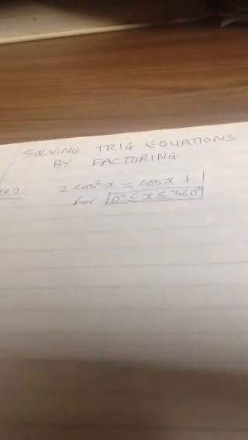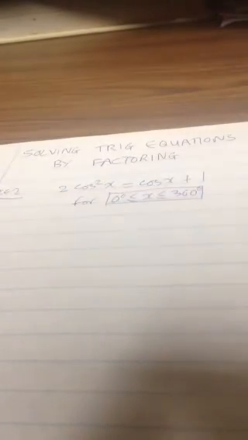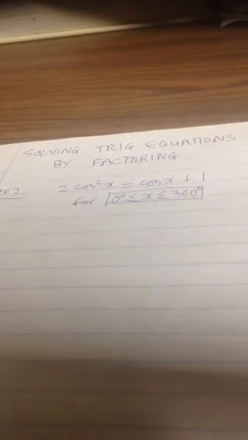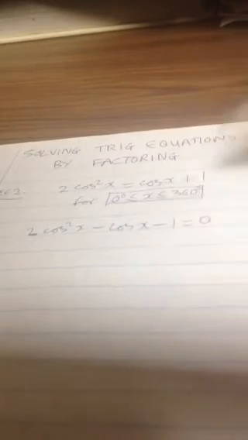We would like to solve the trigonometric equation 2 cos squared x is equal to cosine x plus 1 for values of x between 0 degrees and 360 degrees. We begin by moving the cos x plus 1 from the right hand side onto the left hand side, thus obtaining 2 cos squared x minus cosine x minus 1 is equal to 0.